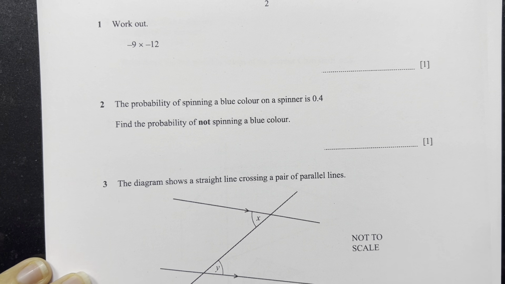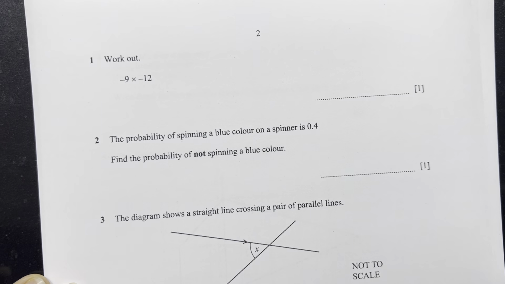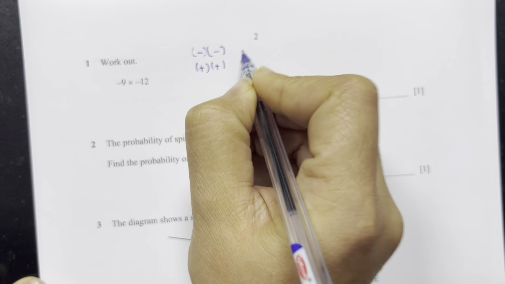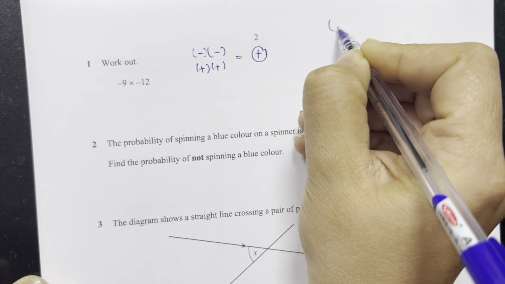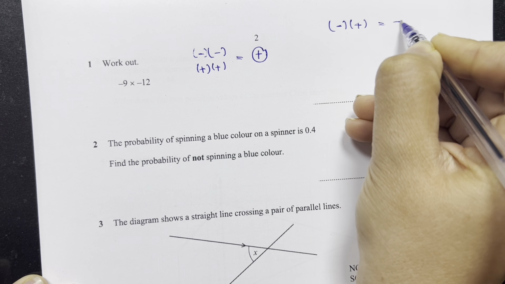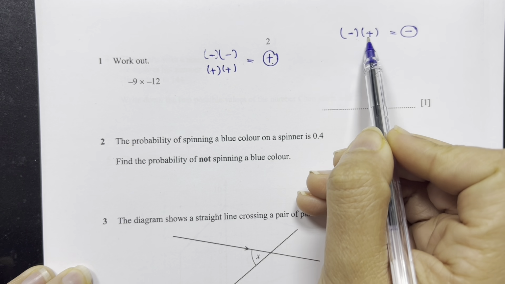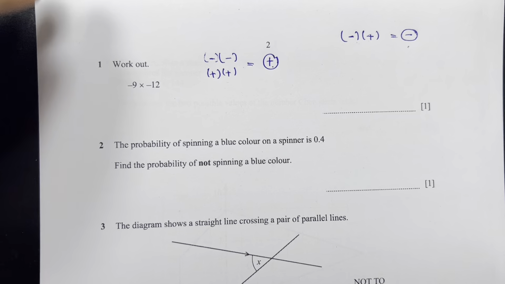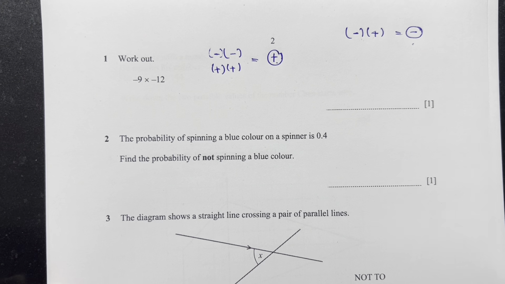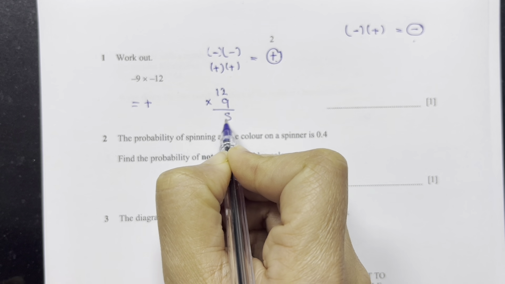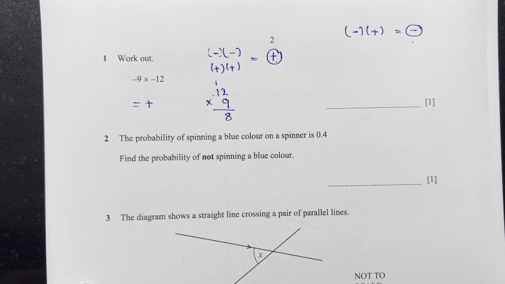Question number 1. -9 multiply -12. As we know, multiplying a negative number by a negative number or a positive number by a positive number will give me positive. But multiplying a negative number by a positive number will give me a negative number. So if the two signs are the same, the answer will be positive, and if the two signs are different, the answer will be negative. So -9 multiply -12 will give me a positive answer. 12 multiply by 9: 9 multiply by 2 is 18, carry 1, 9 multiply by 1 is 9, plus 1 equals 10. So the answer will be 108.